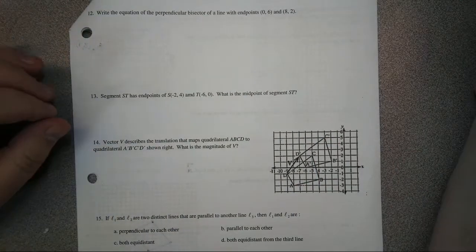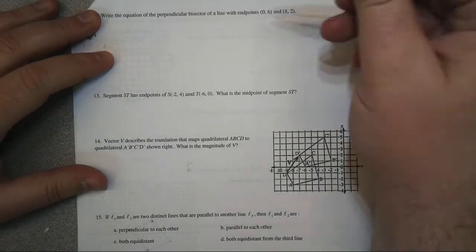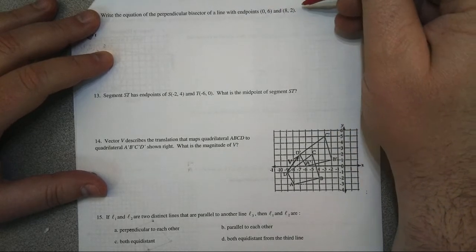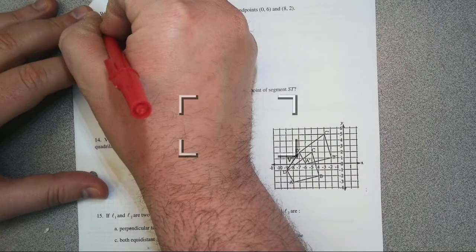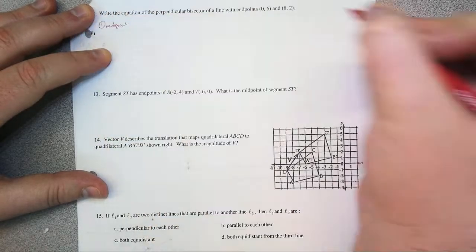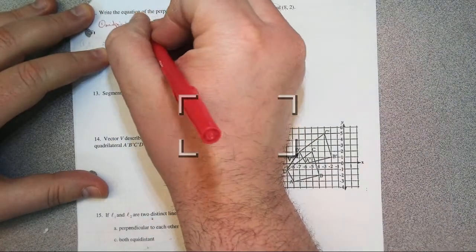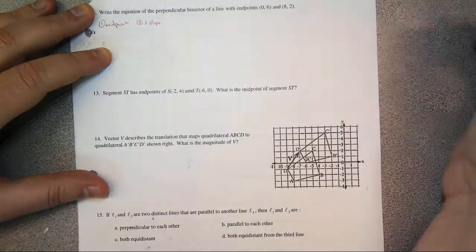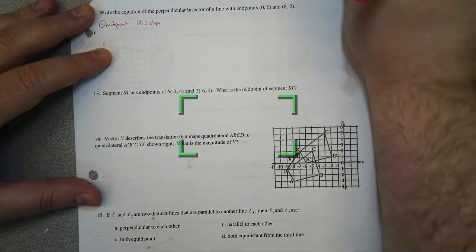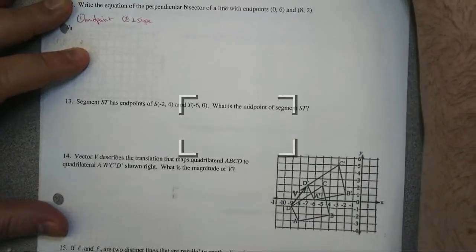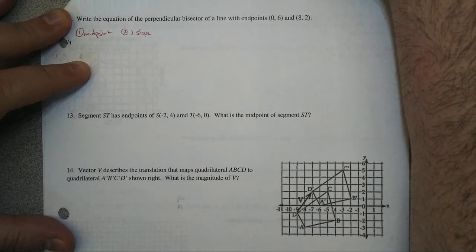All right, picking up where we left off here with number 12. What is the equation of the perpendicular bisector of a line with endpoints (0, 6) and (8, 2)? So first thing we have to do here, and one of two things. We need the midpoint of that line segment, okay? And we also need the perpendicular slope of that line segment. So what's the slope? And then what would be the slope that is perpendicular to it? That's what we need here, okay? So we're going to look for those two things.